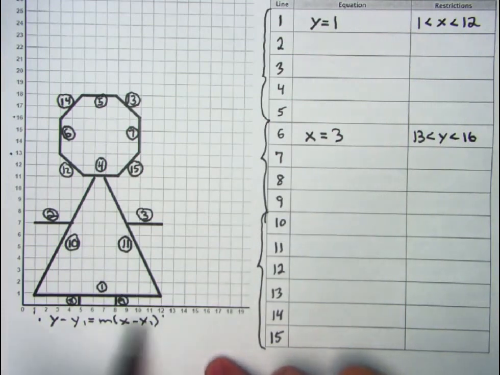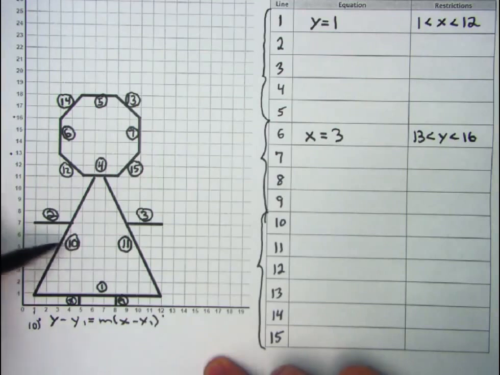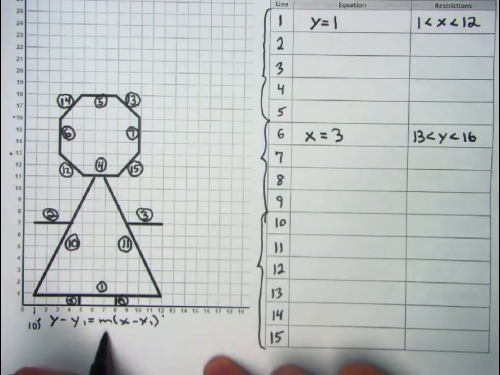So if we're going to do, let's say, line 10, let's call this number 10 right here, and you can do the work for all this on the back if you want for 10, 11, 12. Just start off with that on each one. Find the slope of line 10, so we're going to go up 2, right 1, so the slope is 2 over 1. I'm just going to write 2.